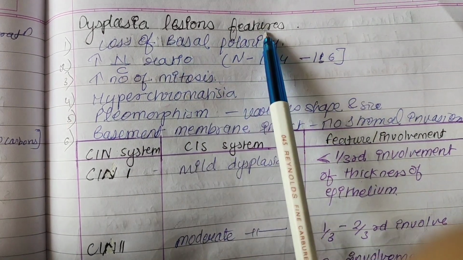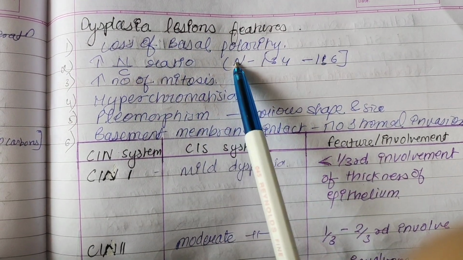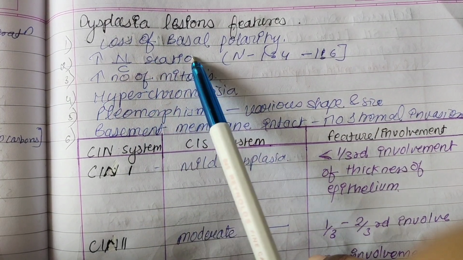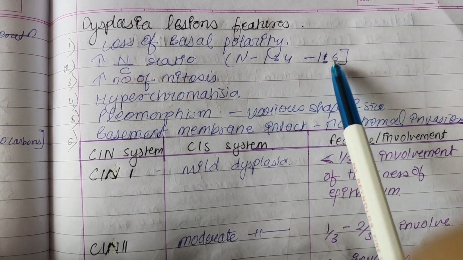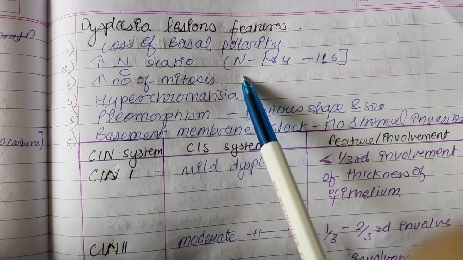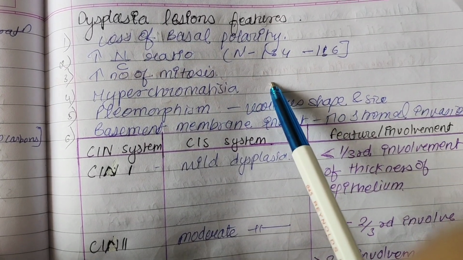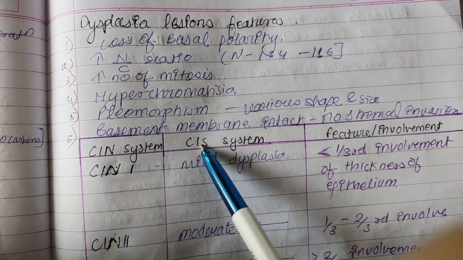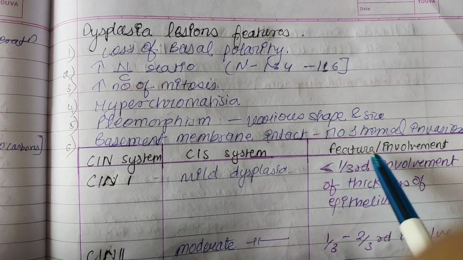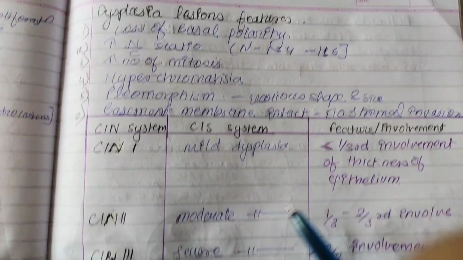Dysplasia lesion features are loss of basal polarity, increased nucleus cytoplasmic ratio, normal is 1:4 to 1:6, increased number of mitosis, hyperchromatism of the nucleus, pleomorphism, and basement membrane intact, so no stromal invasion is seen, which is present in carcinomas.